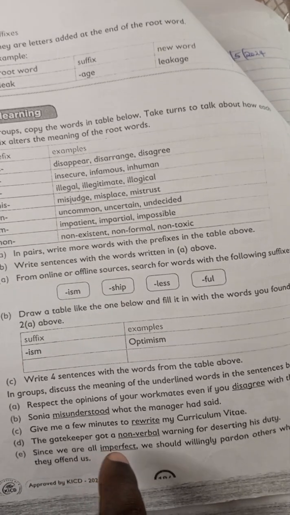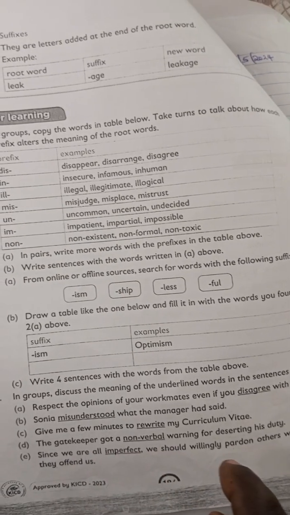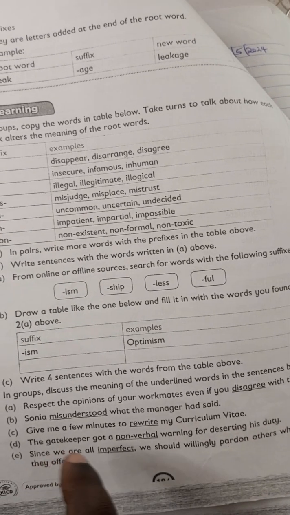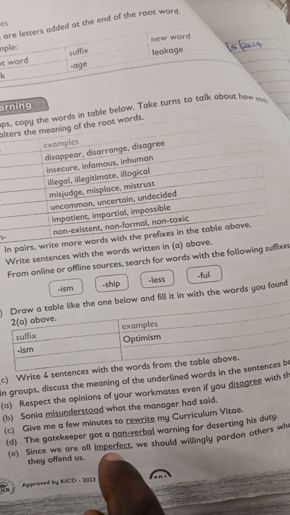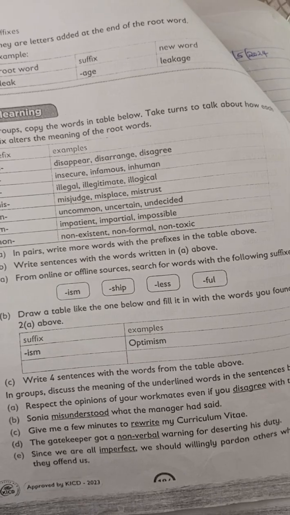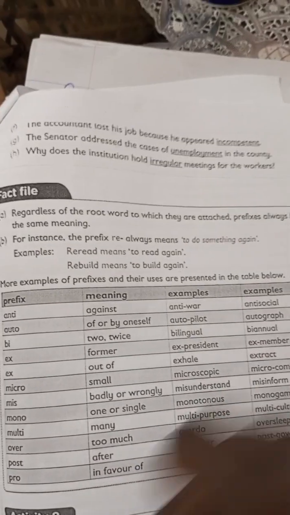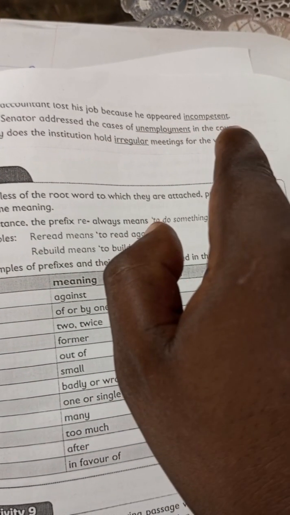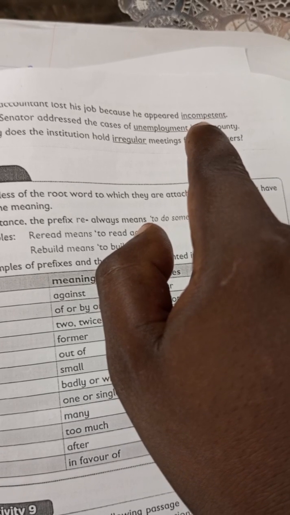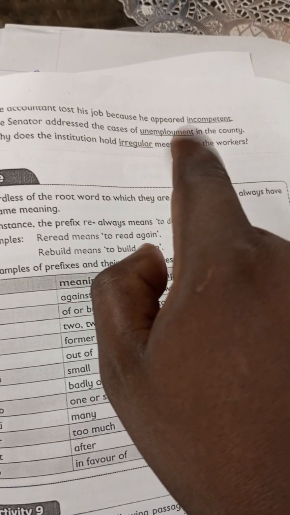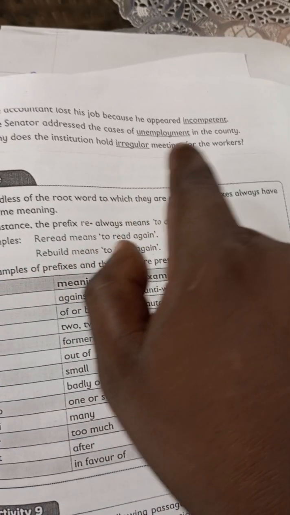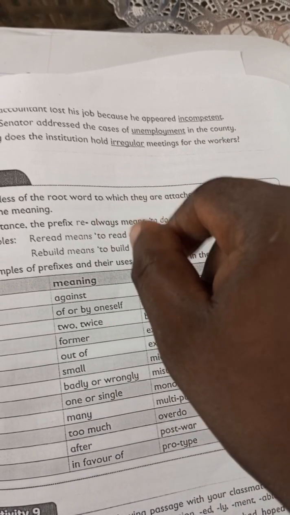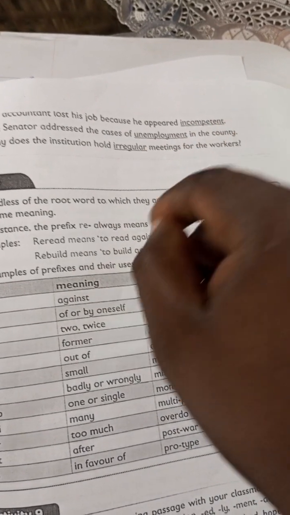Since we are all imperfect, we should willingly pardon others whenever they offend us. So learners are also expected to write the meaning of imperfect. Another one is that the accountant lost his job because he appeared incompetent. Learners are expected to write the meaning of the word incompetent because it is the underlined word in that given sentence. I think incompetent is the opposite of competent. When somebody is incompetent, that person lacks skills in a given field.